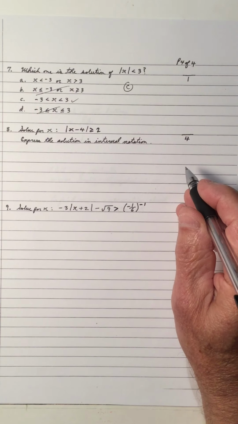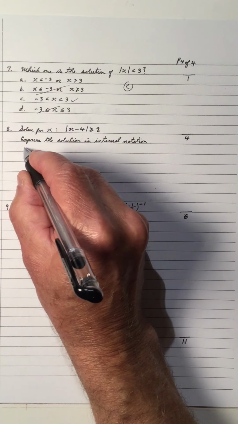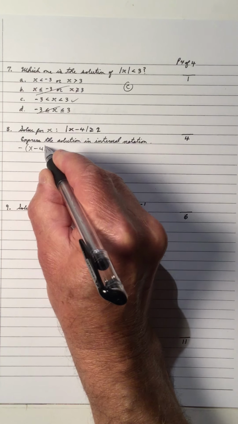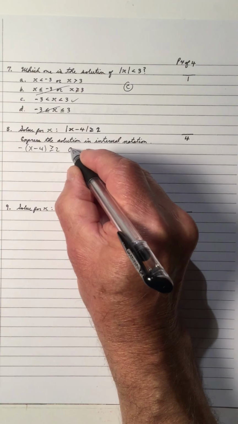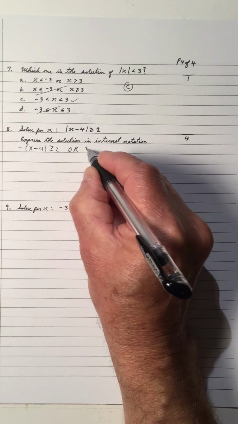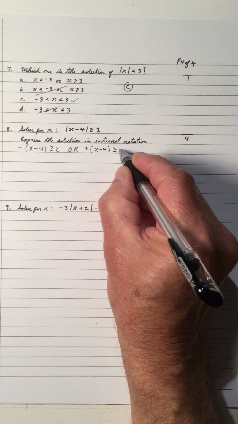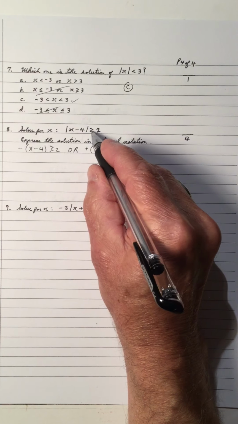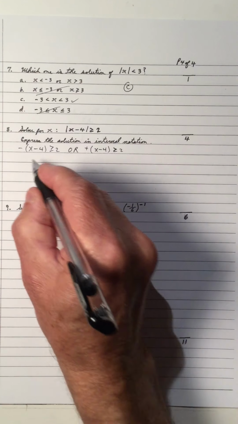Give yourself a mark. Solve this inequality and express it in the interval notation. So we get the negative of x minus 4 is greater than or equal to 2. Greater than is an or. And the positive of x minus 4 greater than or equal to 2. Again, notice this is greater than or equal to, goes here in each one. This is the negative and this is the positive.